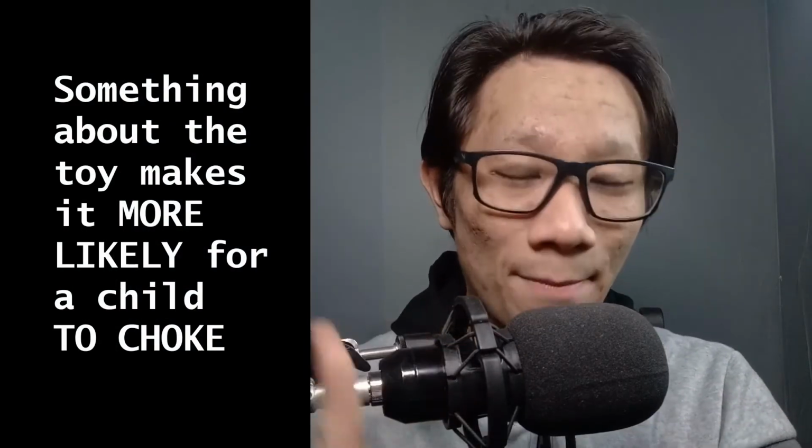Why is it considered a hazard, Miguel? It's a toy. It's not supposed to be dangerous to children. I know. But hear me out, Miguel. When you talk about a choking hazard, the term hazard refers to a condition or a specific characteristic of the toy that could increase the chances of a loss happening.